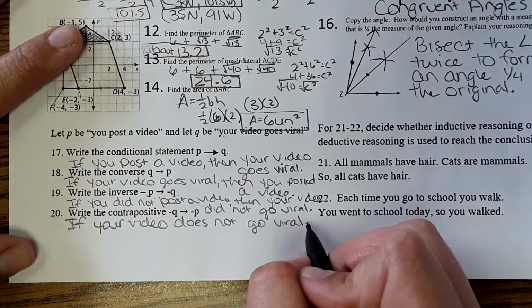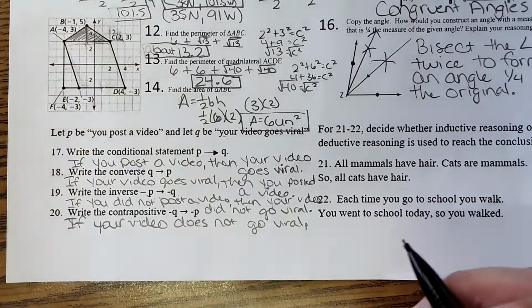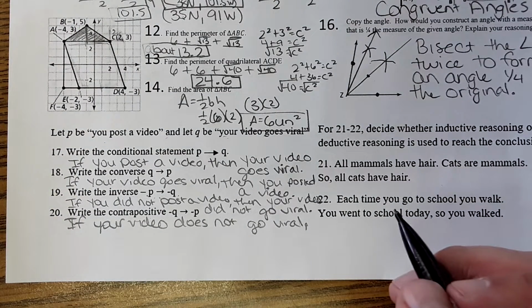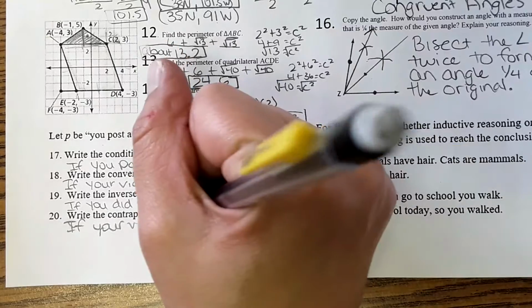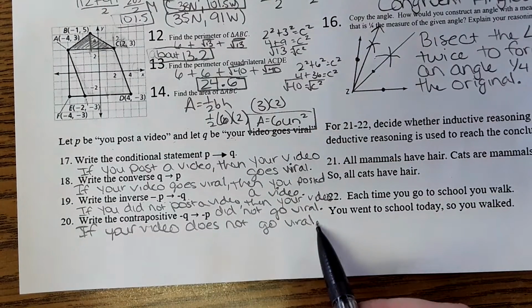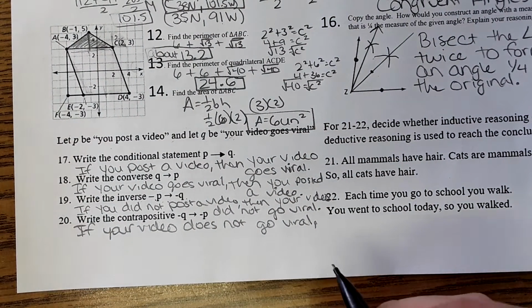By the way, I don't know if you noticed, but I switched my hand position so you could see as I'm writing. Did you notice that? Because normally I'm like on top. I don't know if it's bad for my hand to write like this, but you can see while I'm writing.